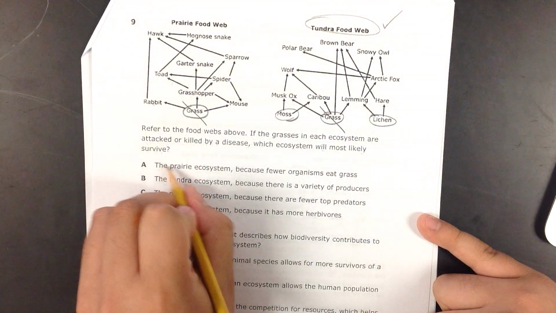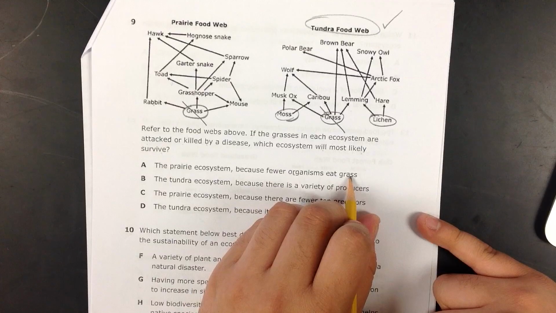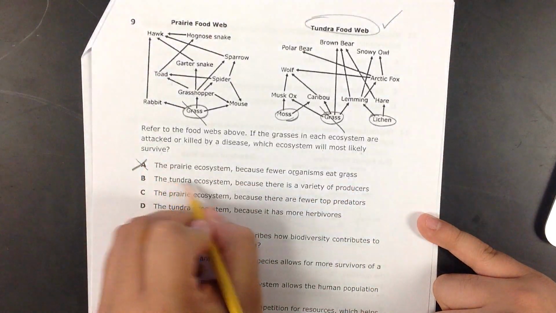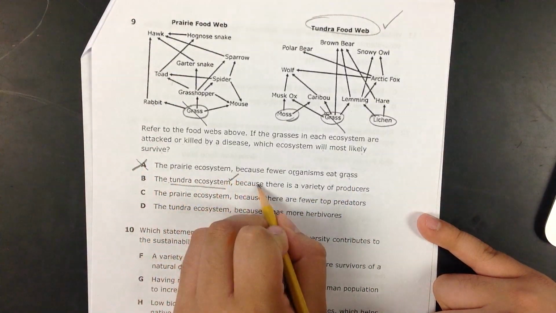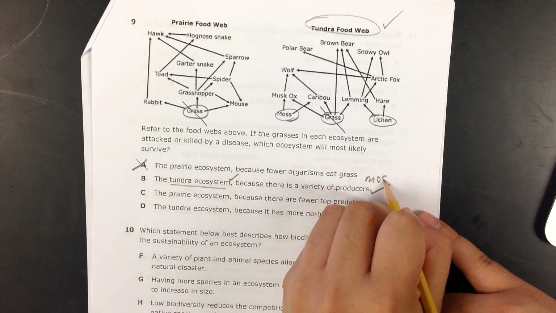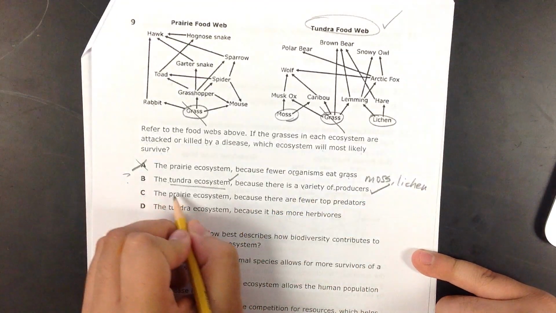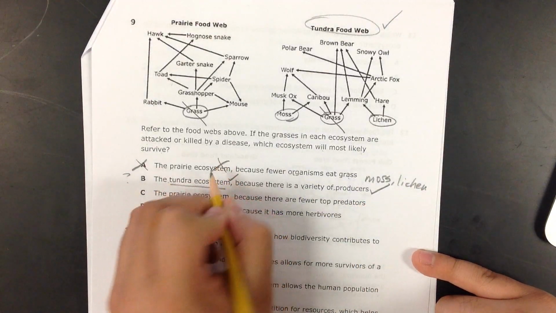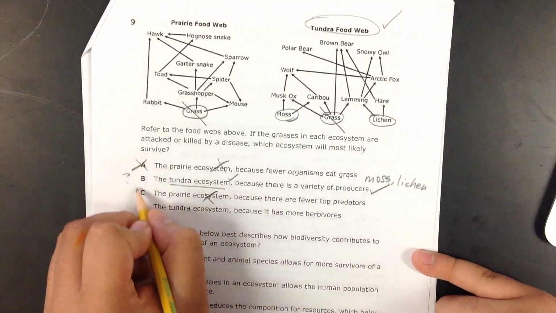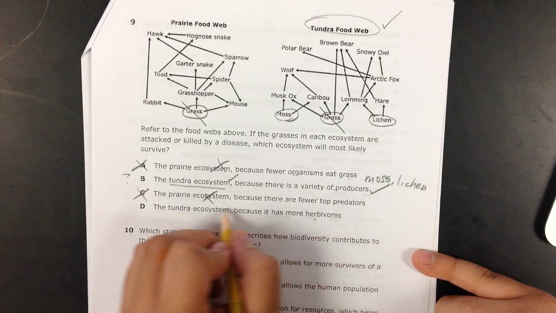Okay? So the prairie ecosystem, because it has fewer organisms that eat grass. Nope. The tundra ecosystem, okay, so far good, because there is a variety of producers. Yeah, they have the moss and they have the lichen. The prairie ecosystem, no. The tundra ecosystem, because there's more herbivores, no.